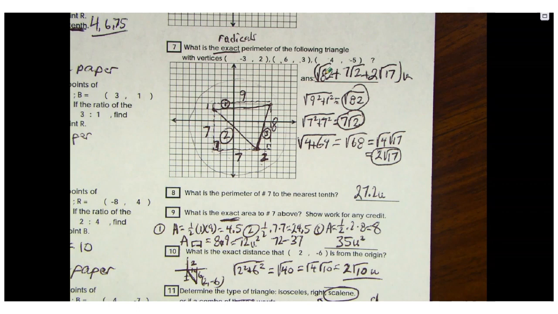No decimals. I can't put the square root of 82 in the calculator and write the decimal down. Okay, you get marked wrong. You're not following directions. So put a parenthesis around the whole thing and use a U for units because it's a single length. Number 8 now says take that answer and plug it in your calculator. Now round that to the nearest tenth and then put your U for units behind it.